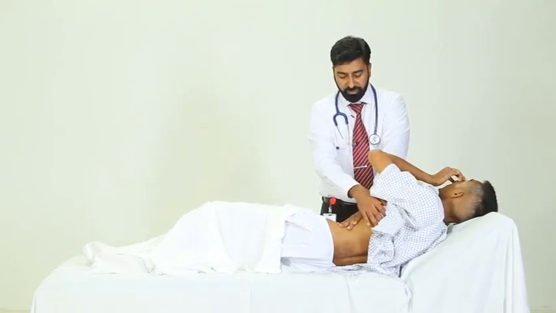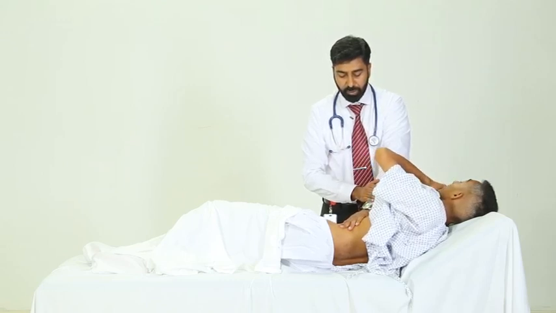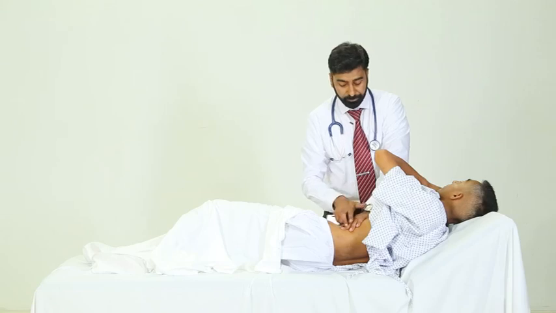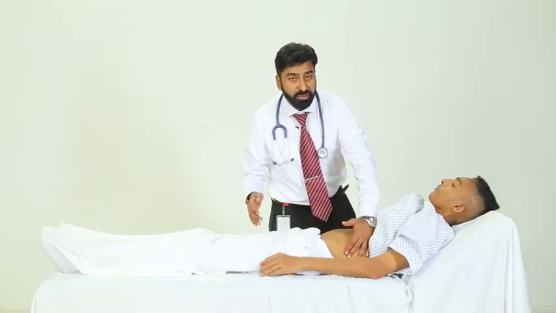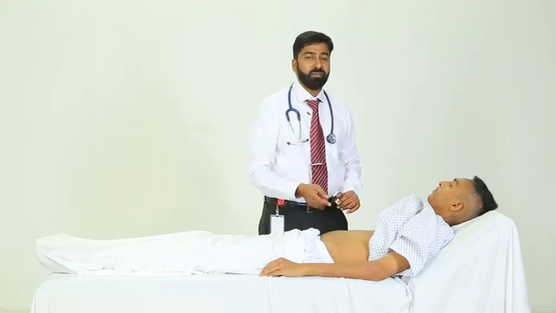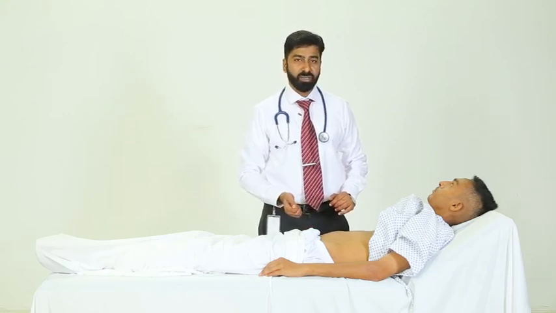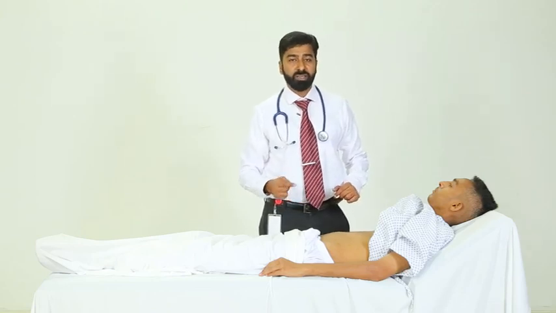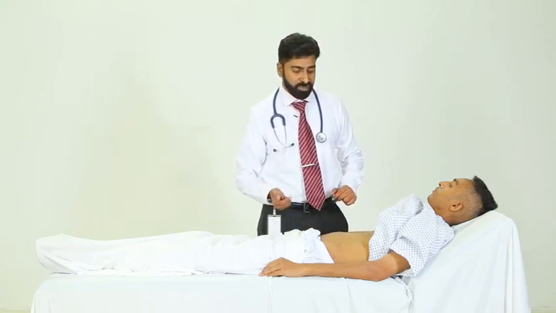And I will wait for 15 seconds. And I will percuss again. So if a dull sound appears, it means the dullness has shifted. And it can only occur when there is fluid inside. So if there is a dull sound and it shifts after the patient turns, it means that shifting dullness is positive. That is, there is ascites in the abdomen. Normally in patients where there is no ascites, we do not hear any dull sound here, and we do not have to ask the patient to turn.